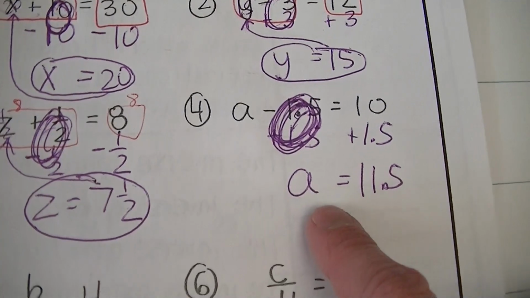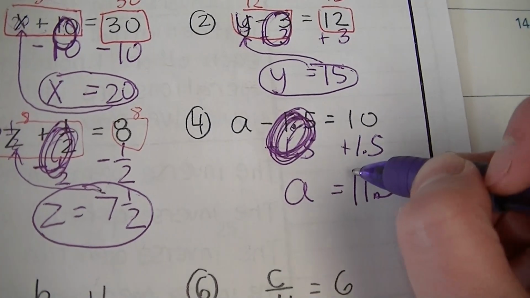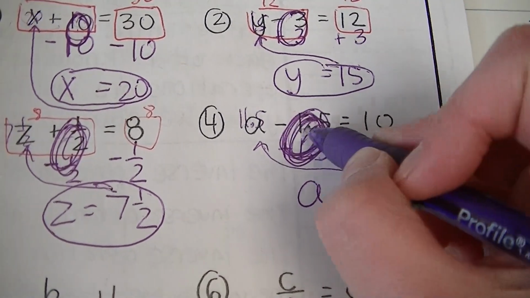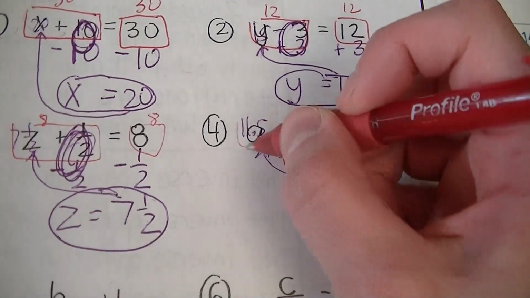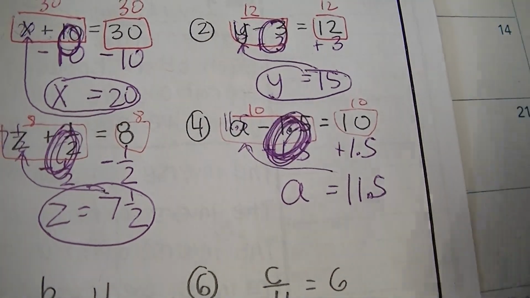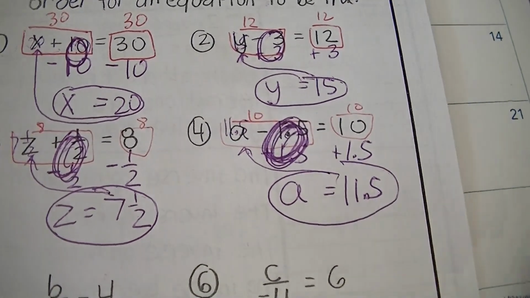Let's double check and make sure it's right. Let's substitute it in. 11 1/2 minus 1 1/2 is 10. So this side, after I've substituted in, equals 10, and this side equals 10. So the value of a is 11 1/2. That's the correct answer.